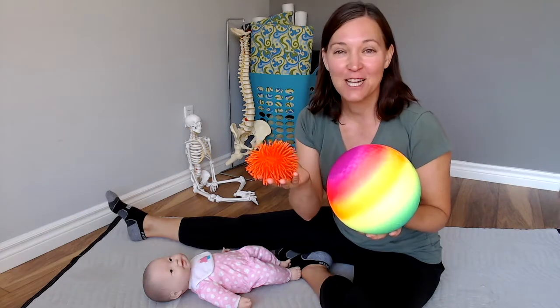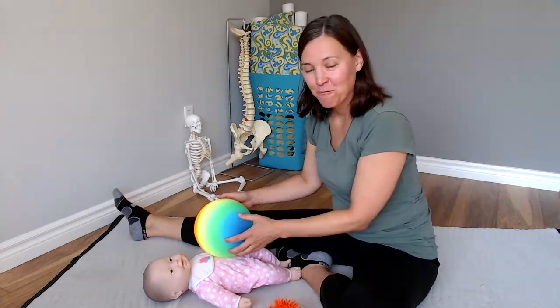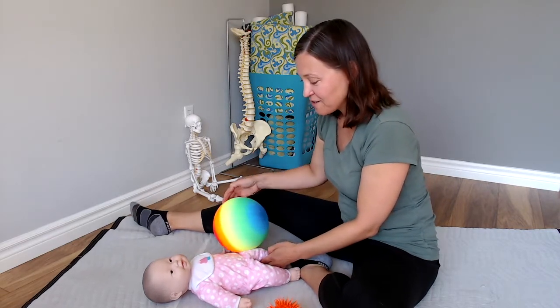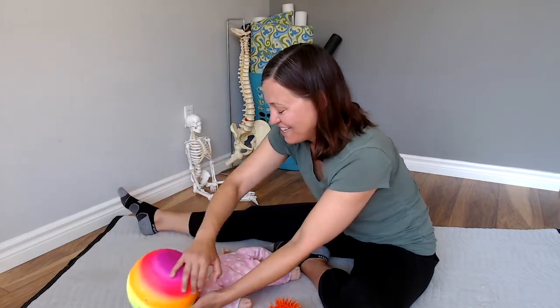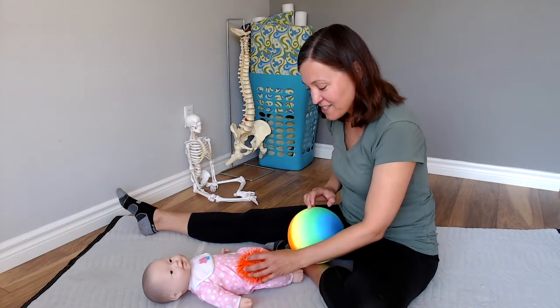Different size balls or different textures of balls are really fun for this too. You can roll it down their body, down the length of their leg, up the side of their leg, slowly over top of their head. Compare different size balls, the big ball, and then here's the little ball.